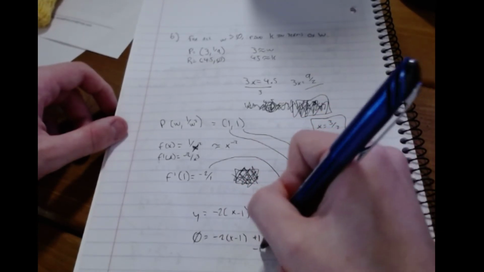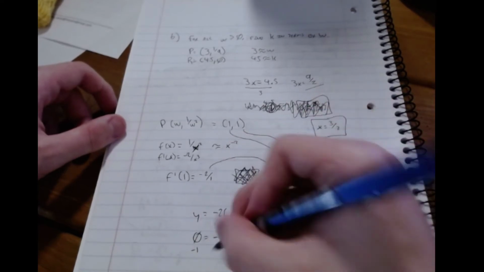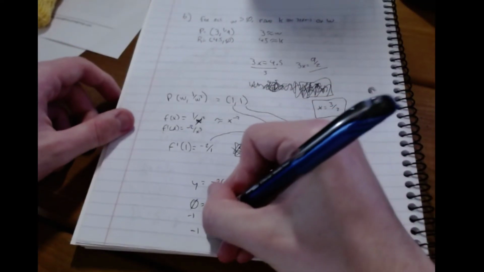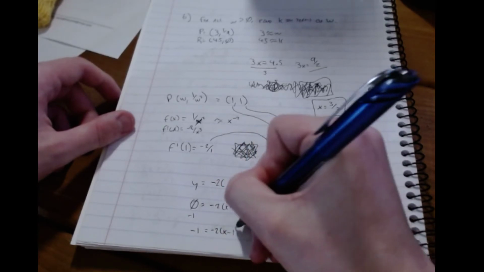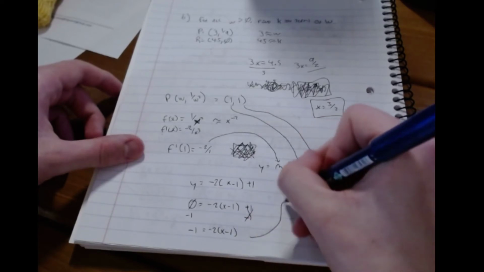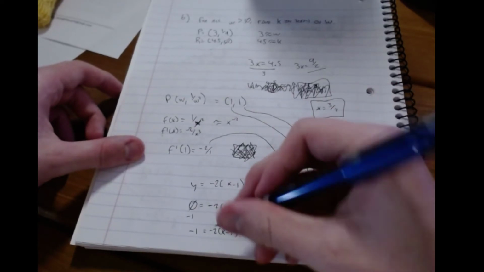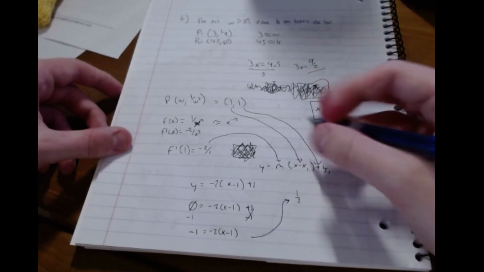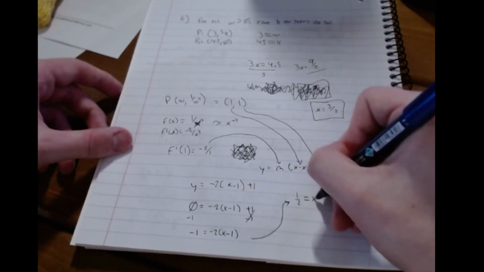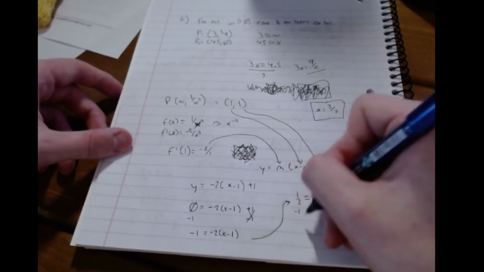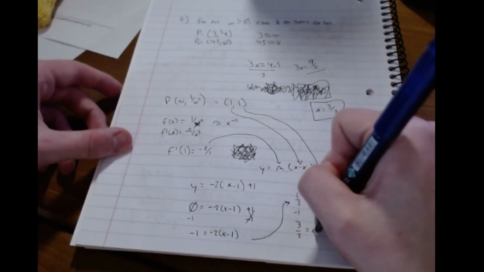I'm going to subtract 1 from both sides. So now we have -1 equals -2 times (x minus 1). Divide by -2. -1 divided by -2 is going to be 1 over 2 because the negatives cancel each other out, equals x minus 1. We add 1 to both sides. 3 over 2 equals x.